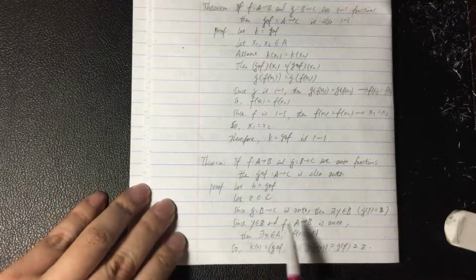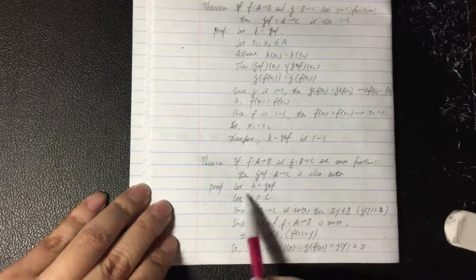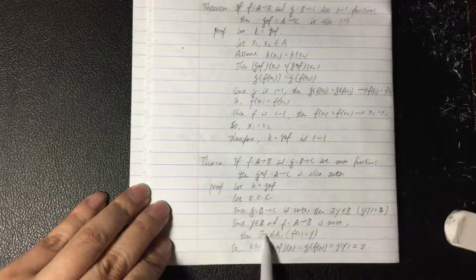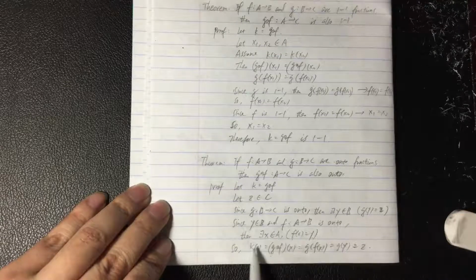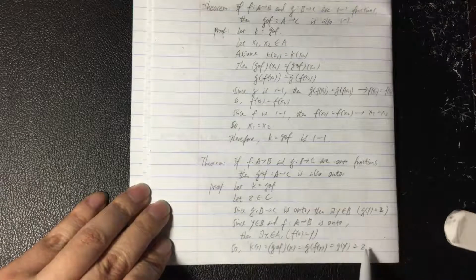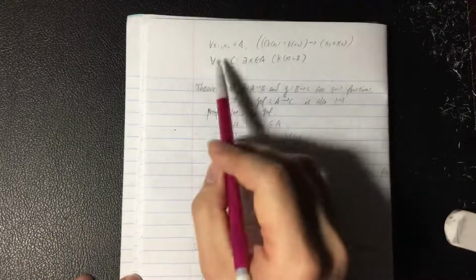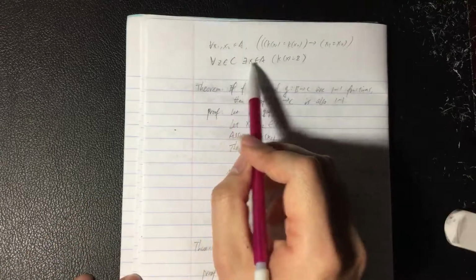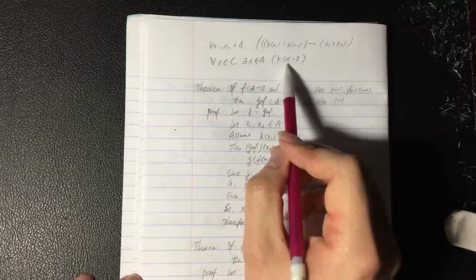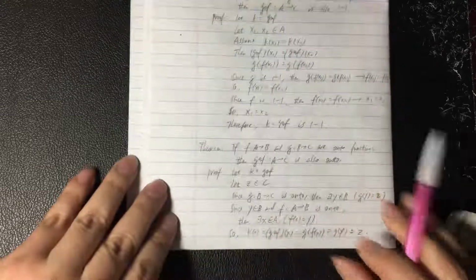This proof says for all z in C, there is an x in A such that k of x equal to z.